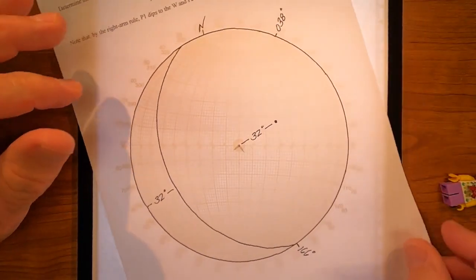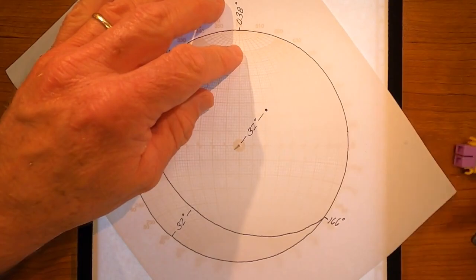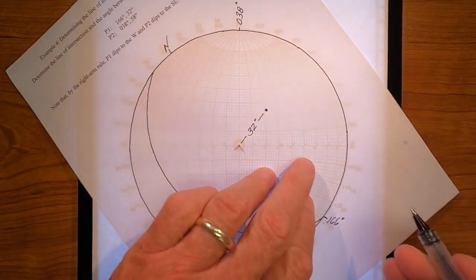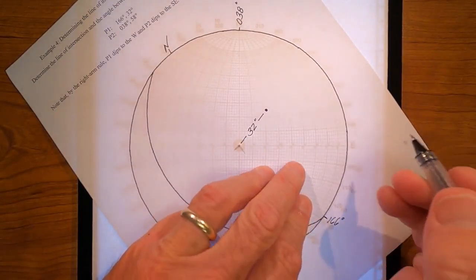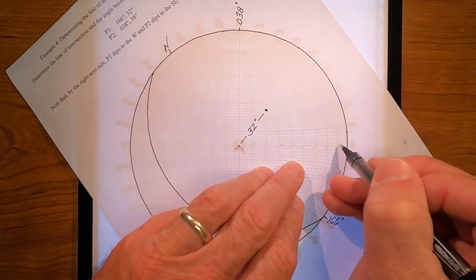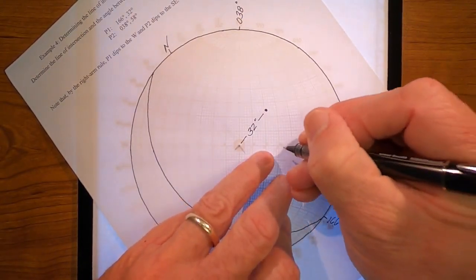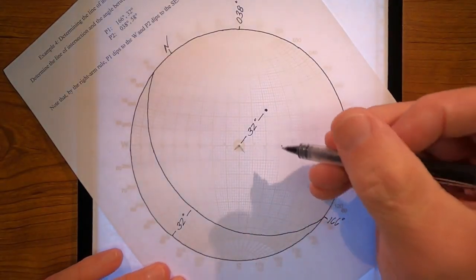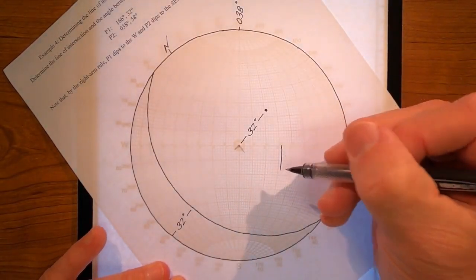So, to do that, I'll place 038 on the north pole of the net, and I'll count in its dip of 58 degrees in from the east edge of the Stereonet. 10, 20, 30, 40, 58 degrees. Brings me to right there. And I can trace that great circle.